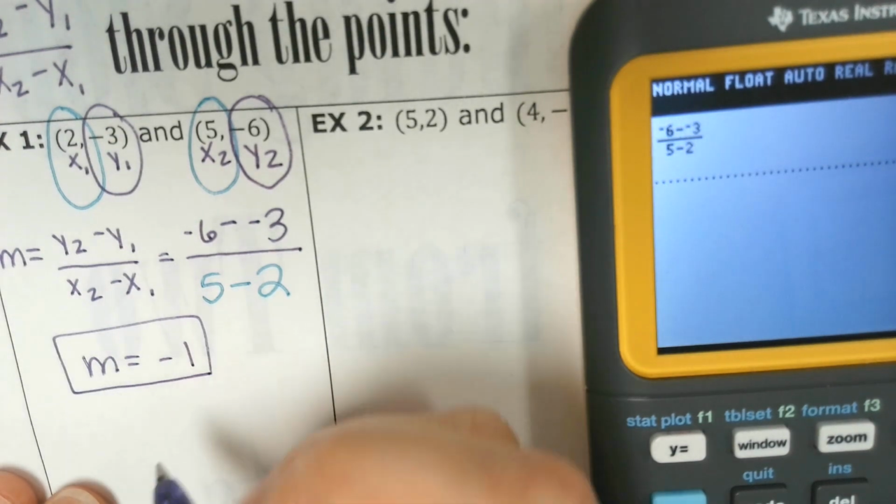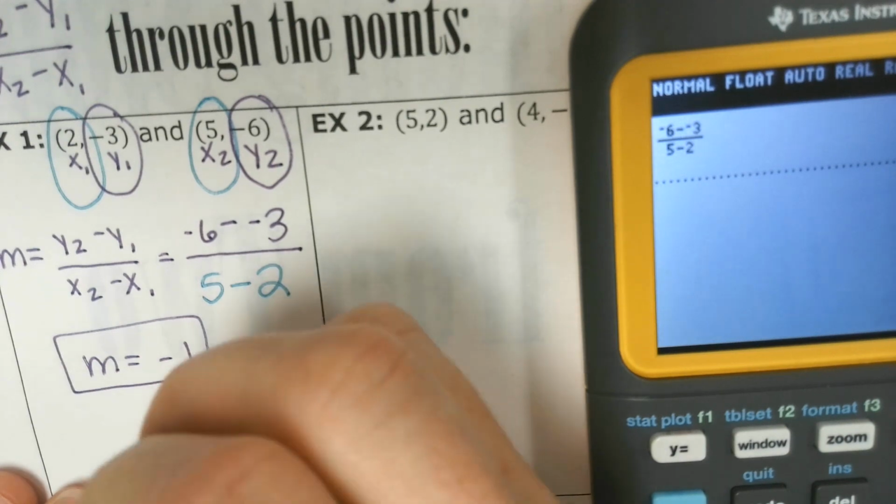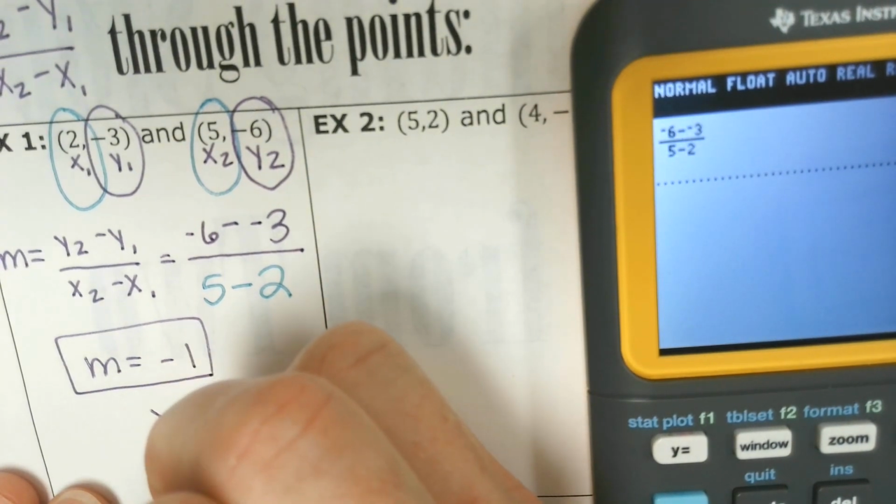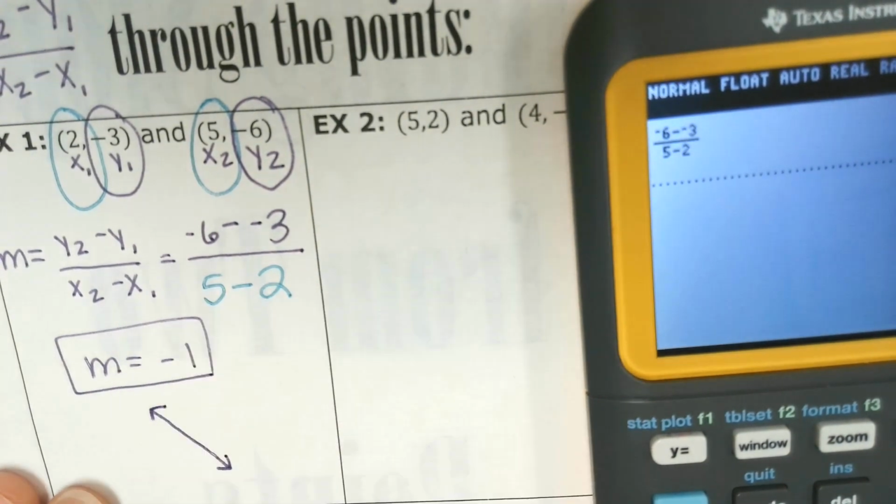And this does have a negative slope, so whenever it's graphed, it's actually going to go downhill from left to right. So it's going to be a -1 slope.